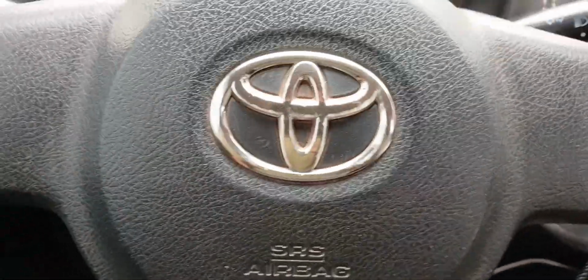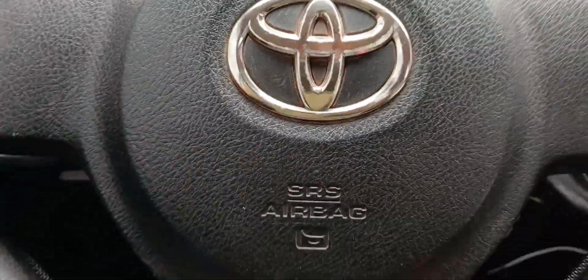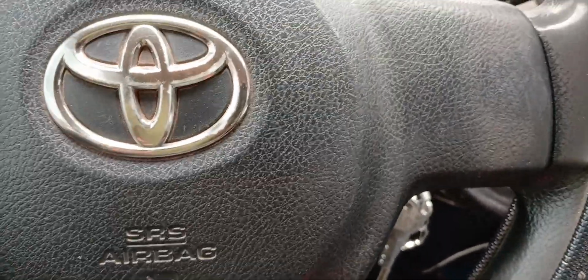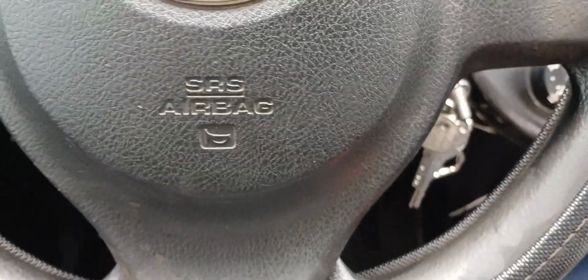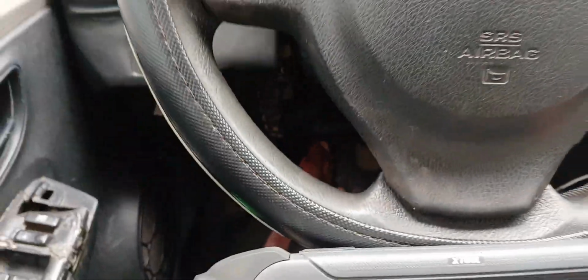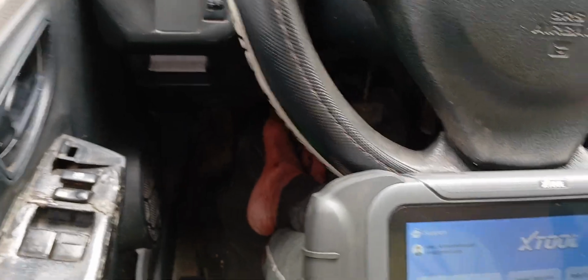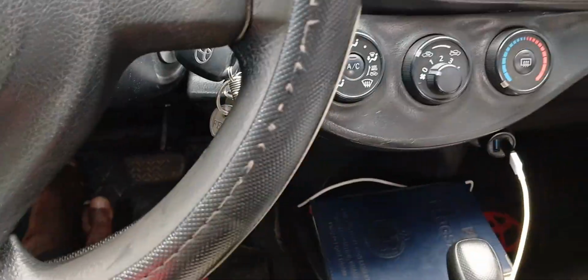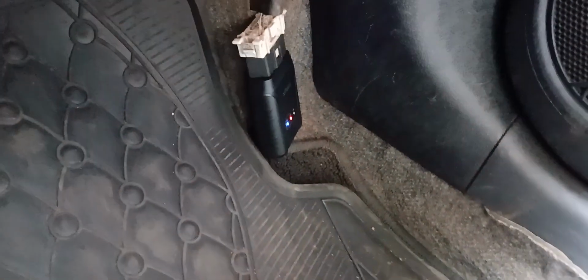Hello guys, today we'll be diagnosing this Toyota V8 and it has a brake light problem. So I'll be connecting my diagnostic tool, the Xtool D8W. That's the Xtool D8W, the wireless version, and that's the wireless VCI connected over there, as you can see.